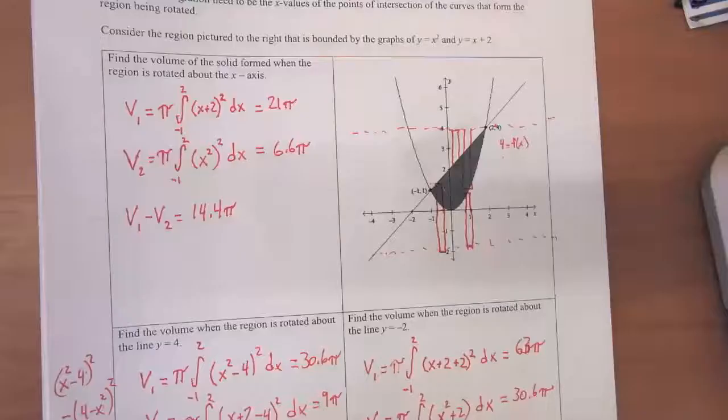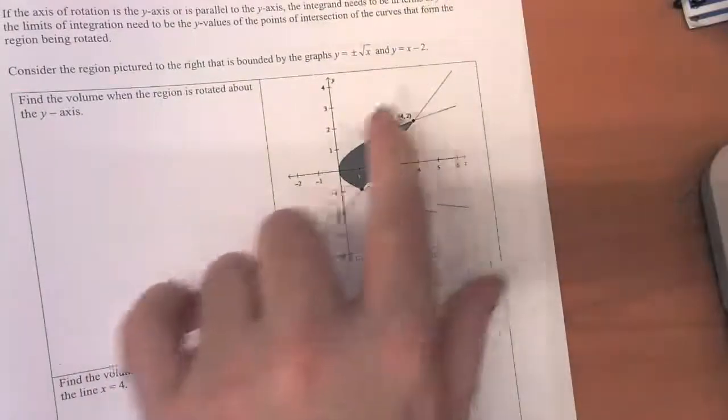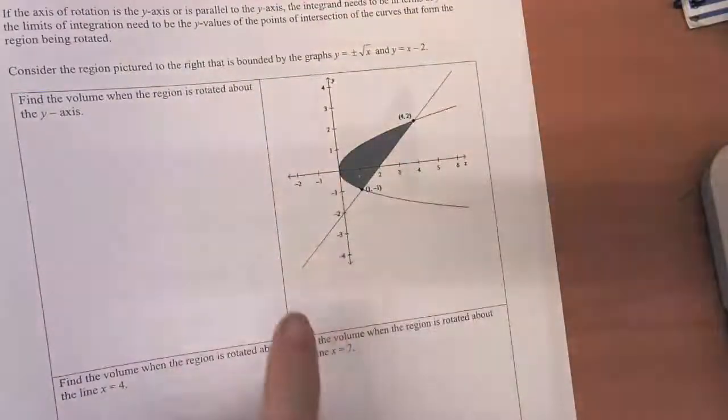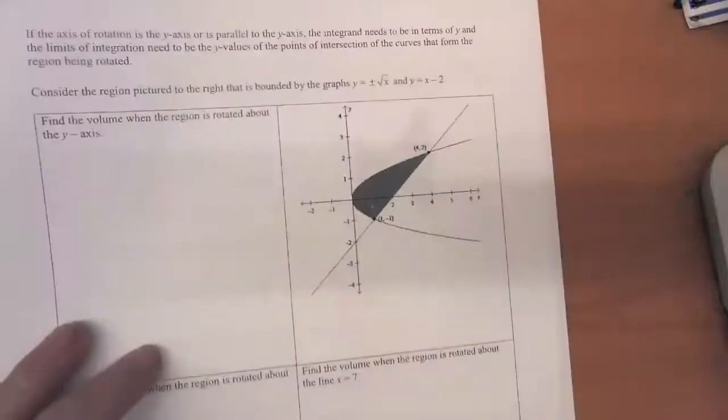The last thing I want to show you as far as solids of revolution is on page 641. Here we're going to take a shape and spin it around the y-axis instead of the x-axis, and we're going to see how that changes the formula a little bit. Once again, we're taking this shape. It's a parabola and a straight line. It's really exactly the same problem as the last one, except kind of tilted on its side.